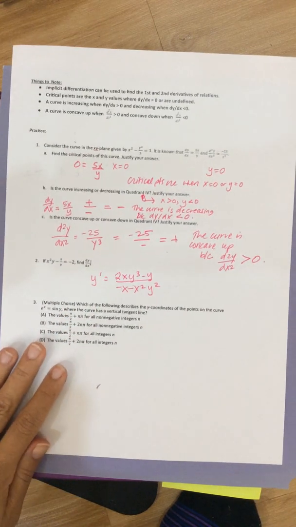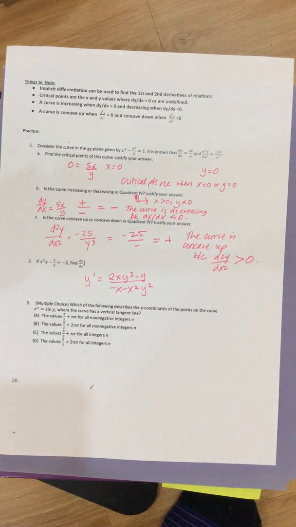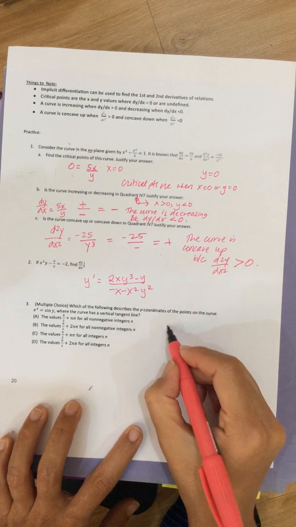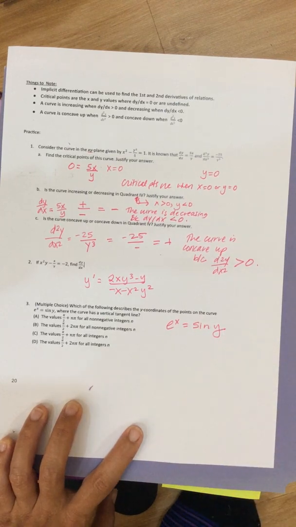And then I do want to do number 3 because this is a multiple choice question. It says, which of the following describes the y-coordinates of the point on the curve e to the x equals sine y, where the curve has vertical tangent lines? Okay, so we know that the curve is going to have vertical tangent lines when the slope is undefined. So here's the function they gave us, not the function, the relation, right? Keep making that mistake.